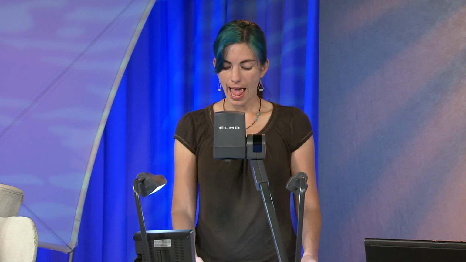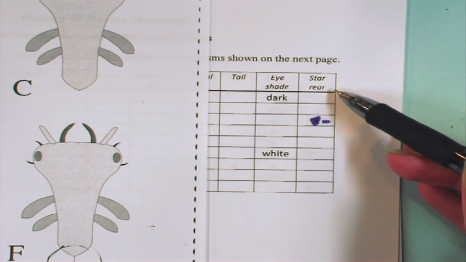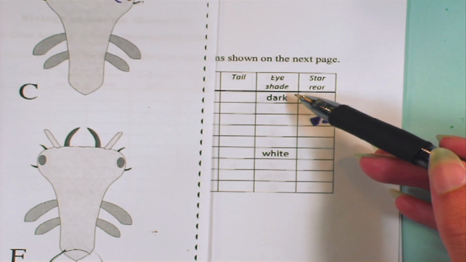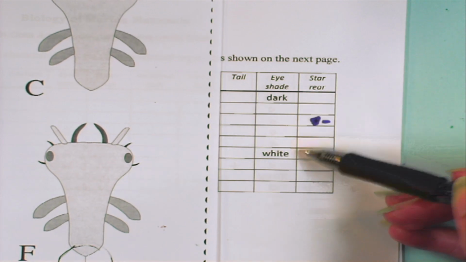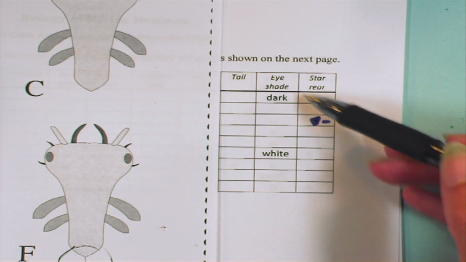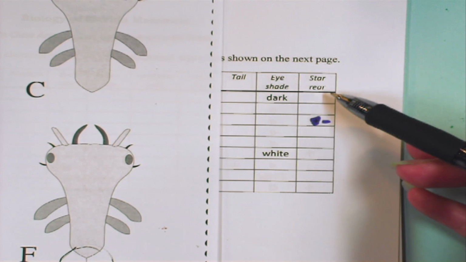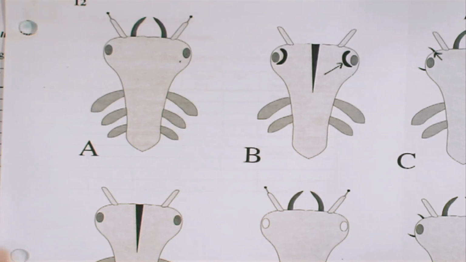Now finally we have eye shade, and we'll do star rear at the same time, so take a look at both of those. For the eye shade, we actually don't have a plus or minus. It's whether or not their eyes are dark or light. And for the little star on the bottom of these organisms, along the rear, they either have it or they don't. So the first thing we'll do is take a look at eye shade.